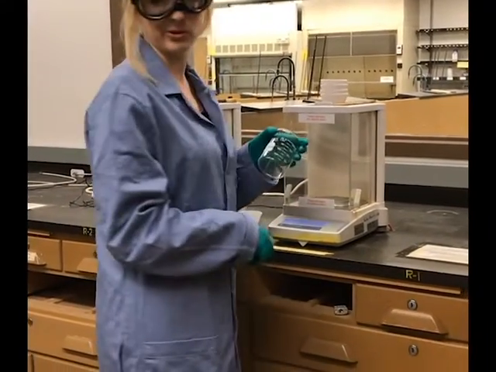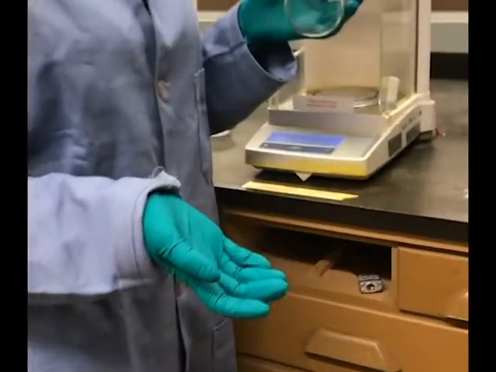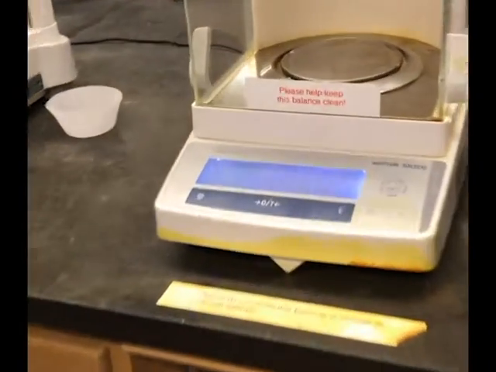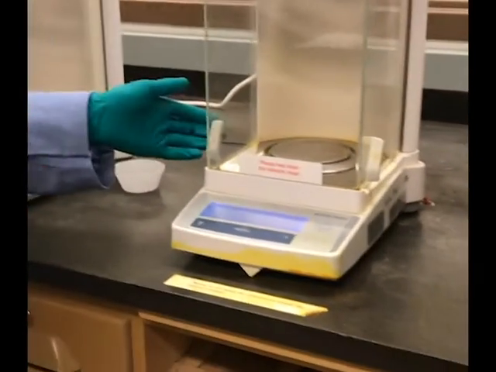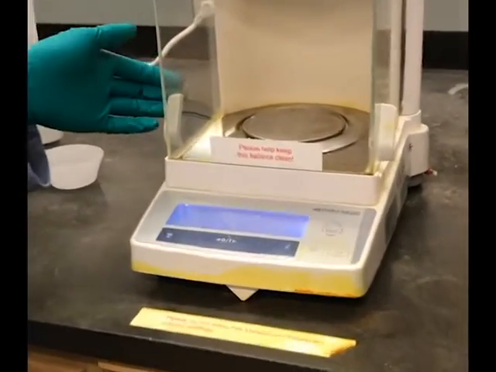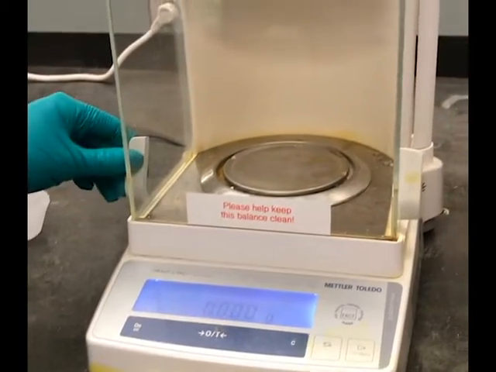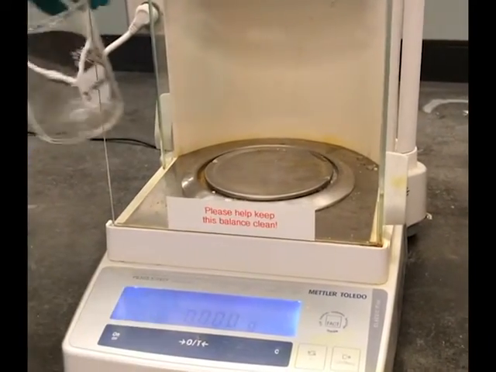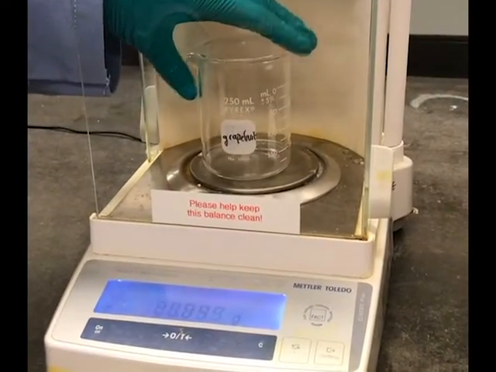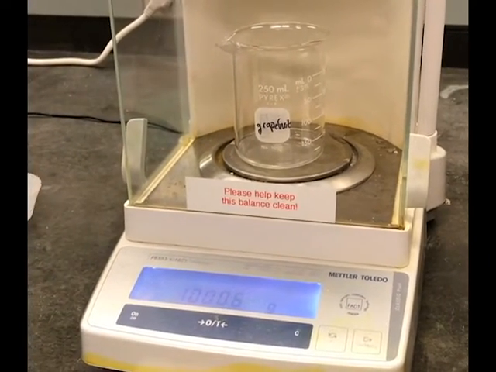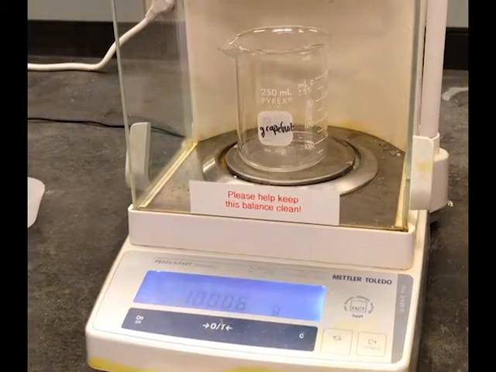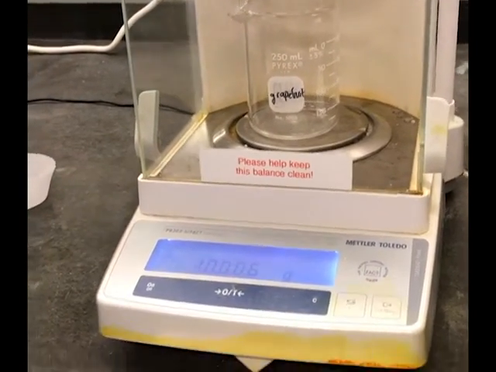First, we'll zero out the balance, just as you guys know from doing this in lab every week. All right, now that it's zeroed and we have all 3 of the doors closed, which is the important part, you can open it, place the beaker on the balance, and then close the door again. So as you see, we've got 100.06 grams. I will go write that down now.